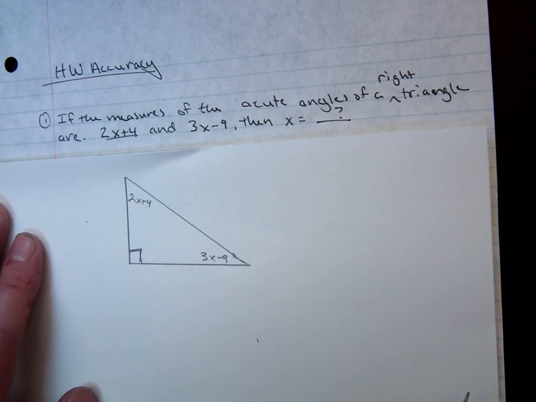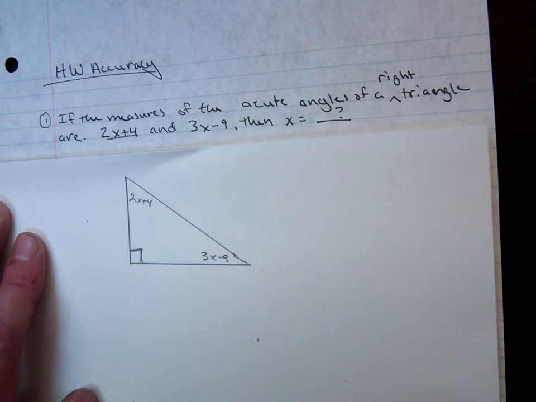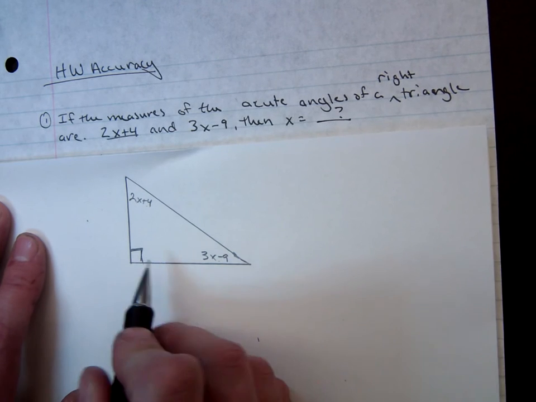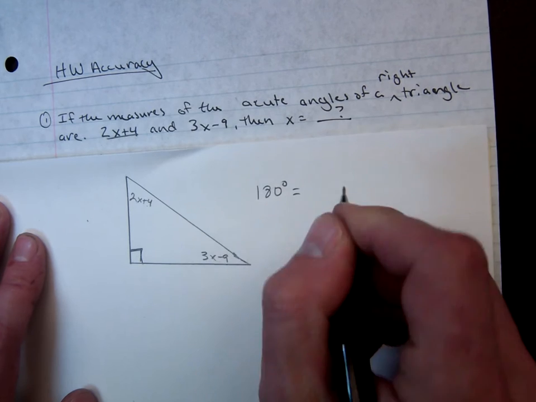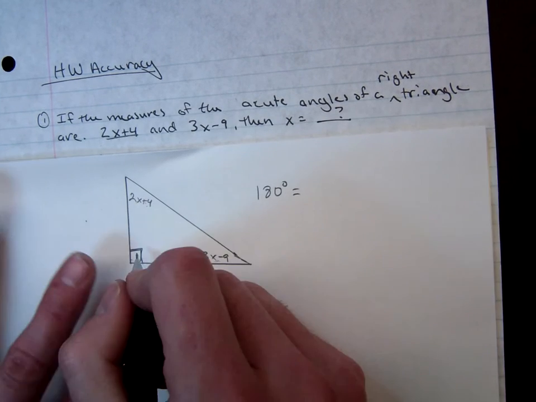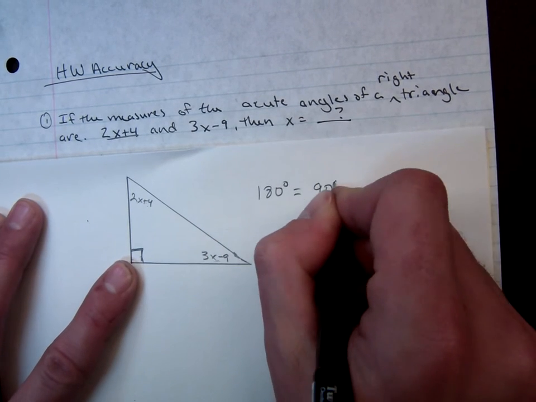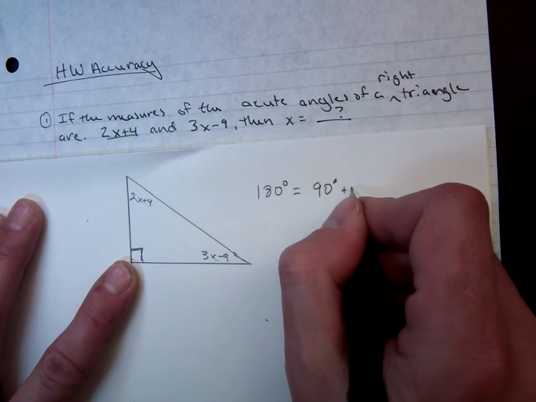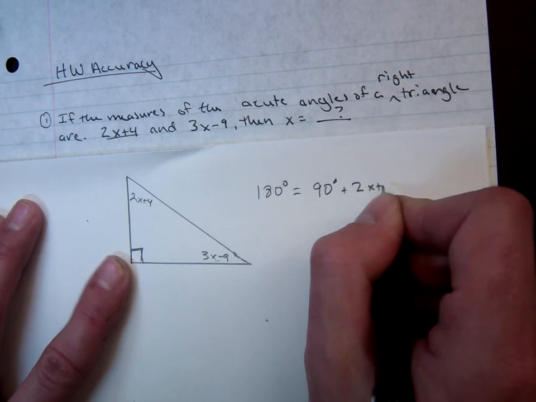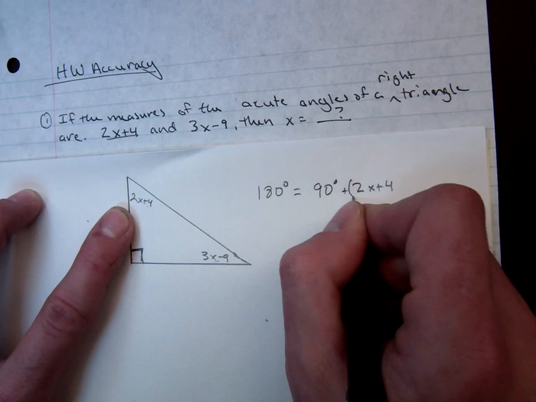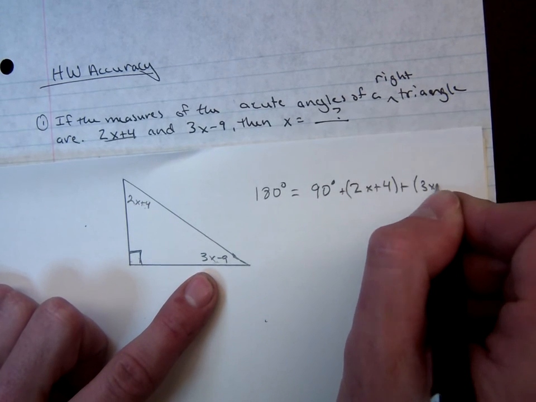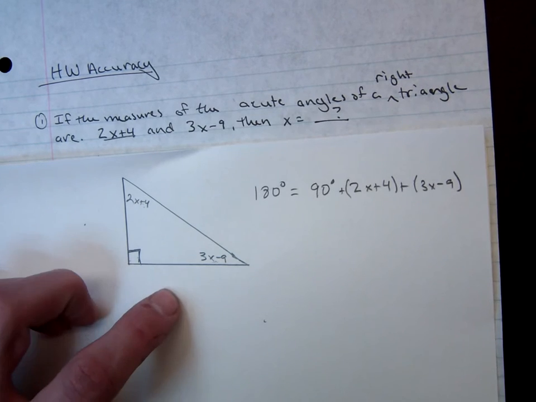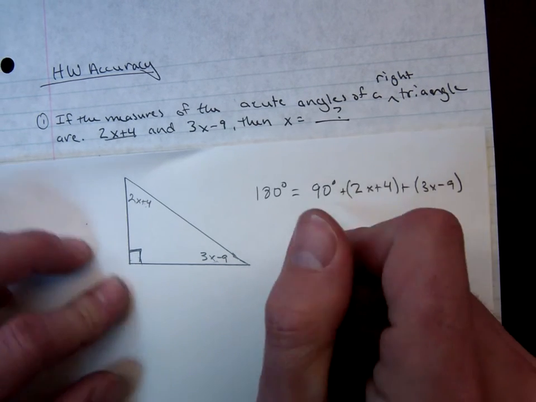Now we look at the triangle and we say, I know that the three angles of a triangle have to sum to 180 degrees. So the sum of these three angles must be that. I'm going to start with the one I know, 90 degrees, plus 2x plus 4, plus 3x minus 9. Now we just need to do a little algebra.